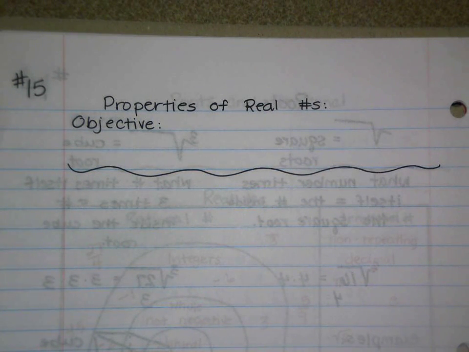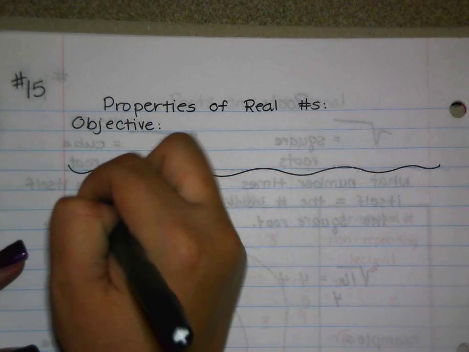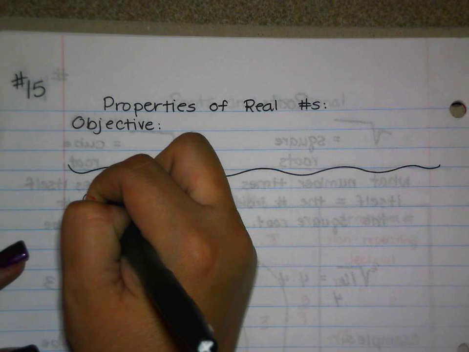So basically what we're going to go over today is properties that you probably know exist, you just didn't know that they had a name. We're going to go over the 7 properties that you're actually going to be using on your properties project tomorrow. So if I were you and I was taking good notes, I would be using the information from these notes to do your properties project tomorrow. Hint, hint. So the first property is going to be the commutative property.